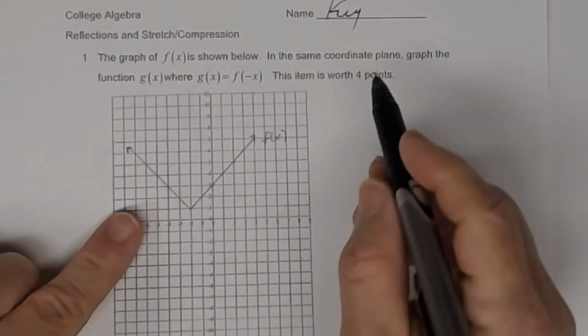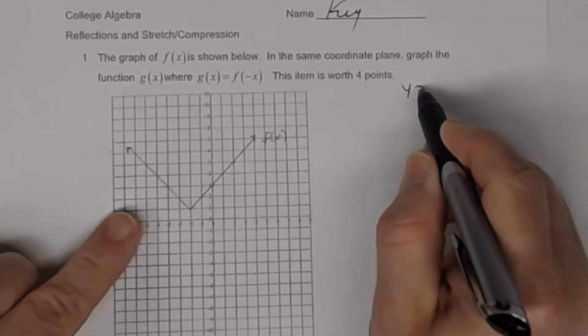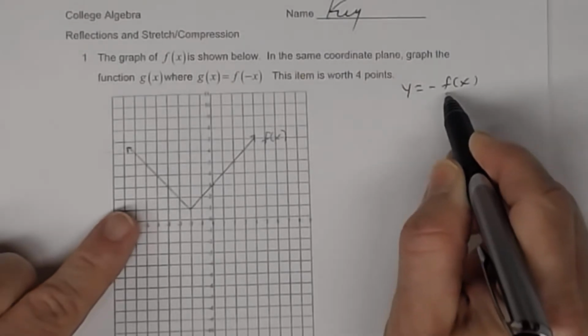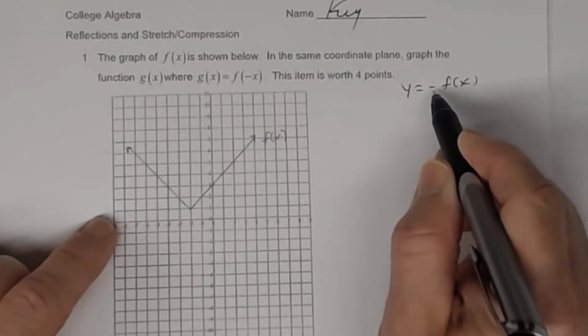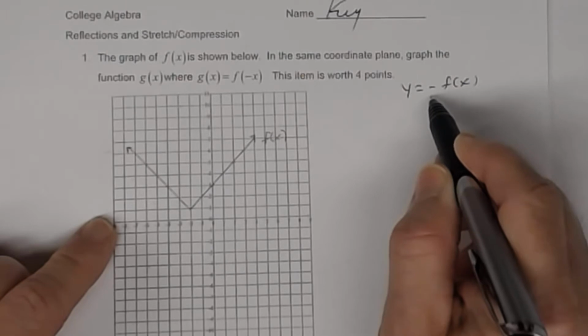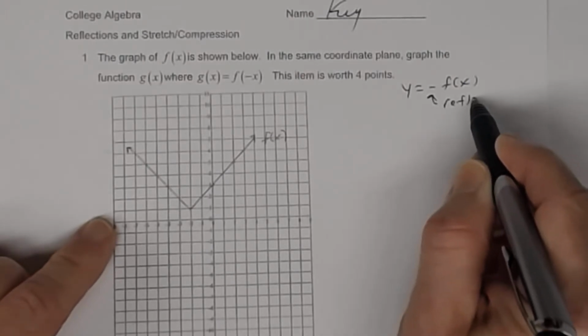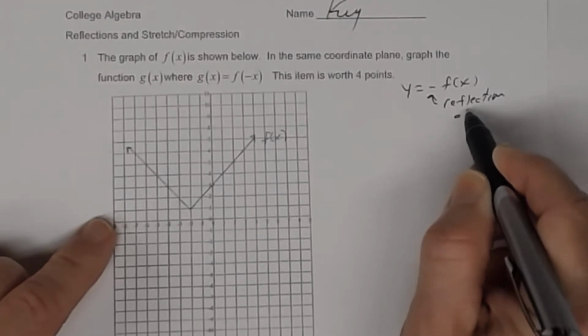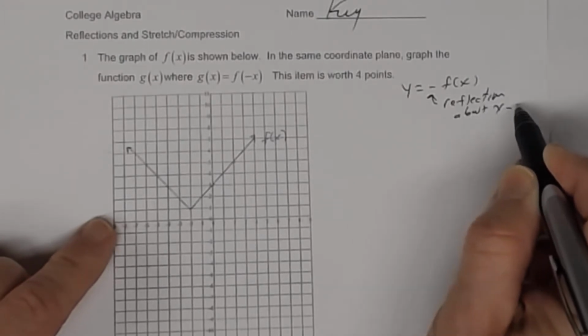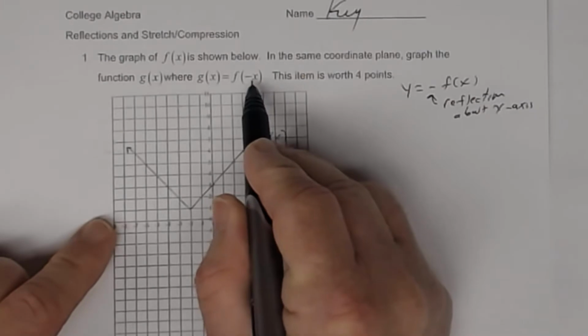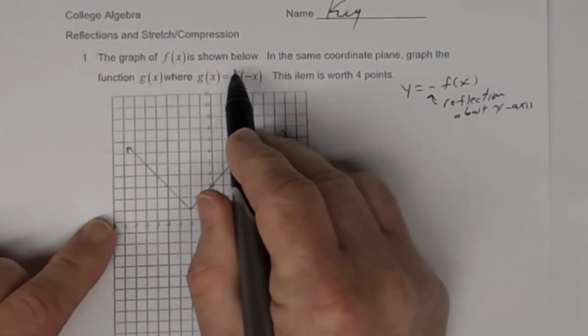Now, remember, if you have this right here, that negative out front of f of x means a reflection about the x-axis. Now, when it's this right here, see how it's inside, not outside?